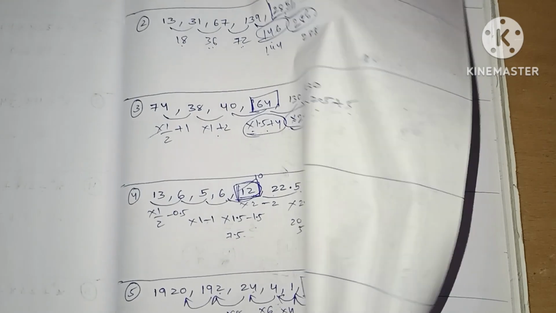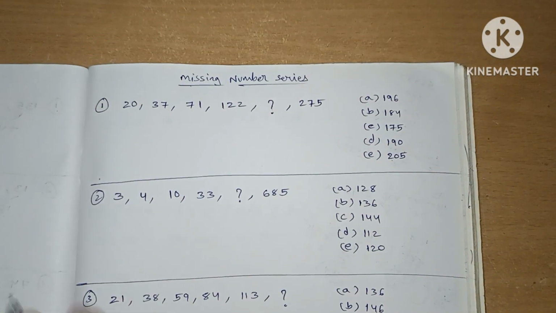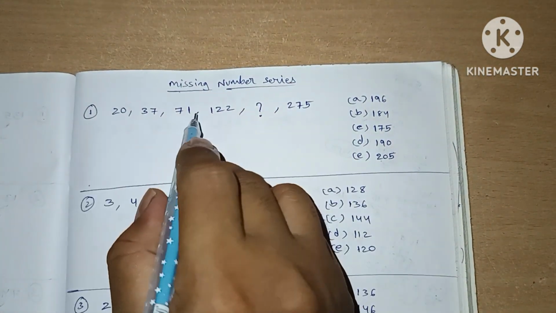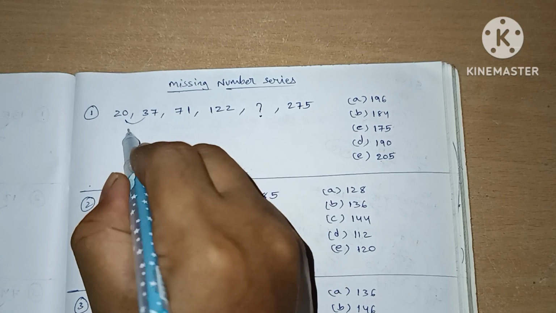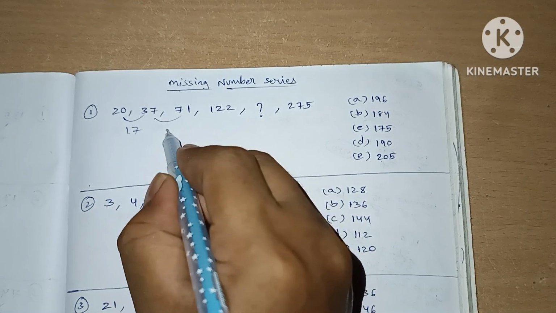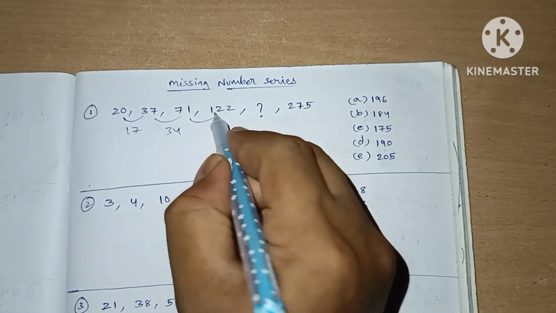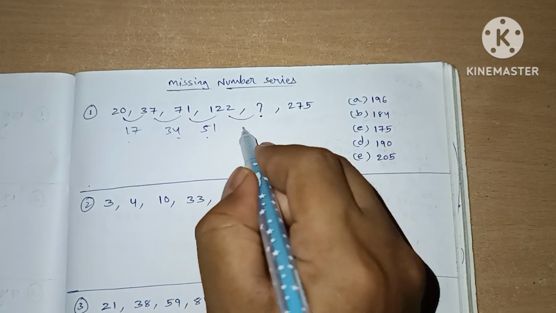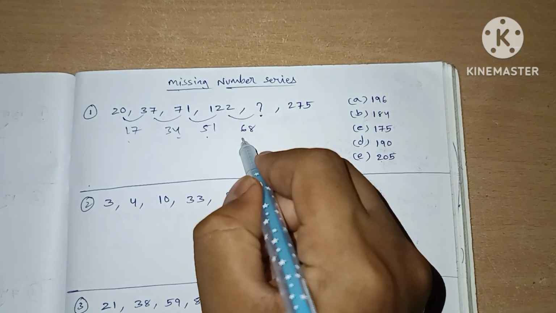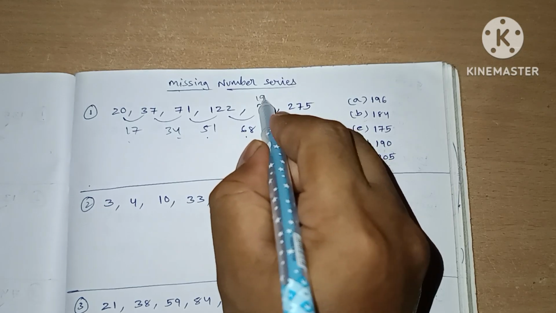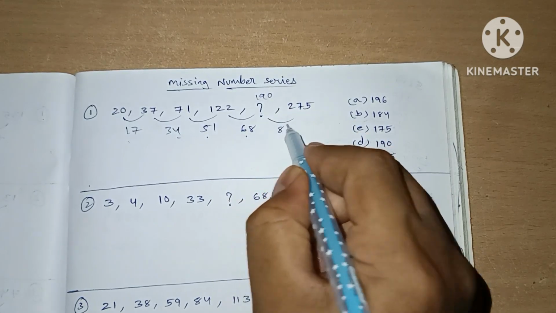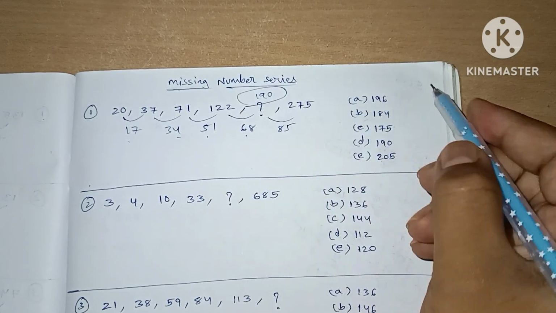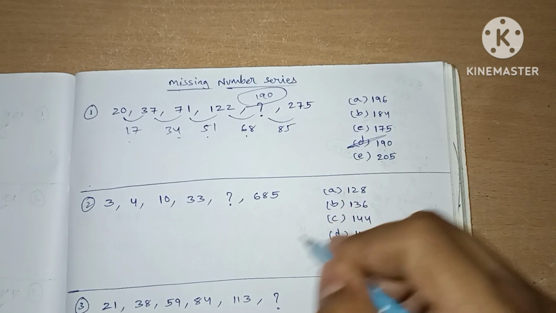Now we are going to see missing number series. Here first we are going to see the differences. Here the difference is 17. Here the difference is 34. Here the difference is 51. These are 17 factors. The next 17 factor is 68. 122 plus 68 will be 190. 190 and this will be 85. We get 275. So answer will be 190. Option D is our answer.